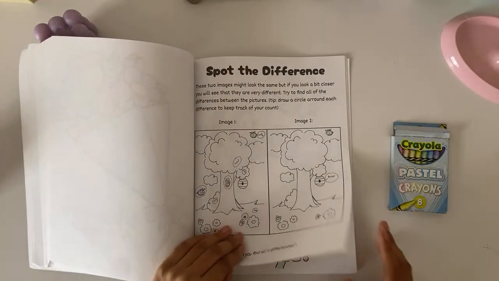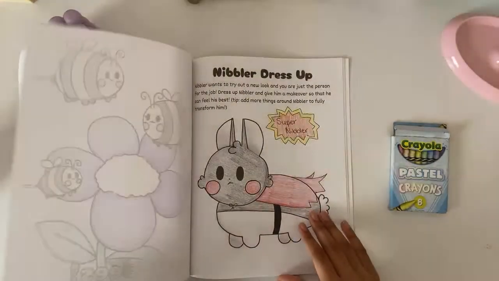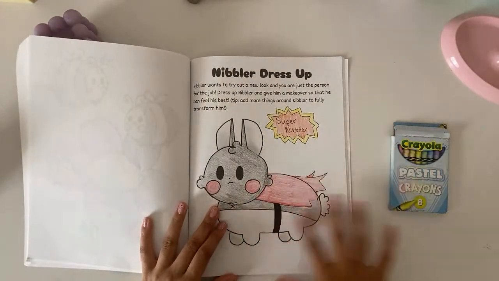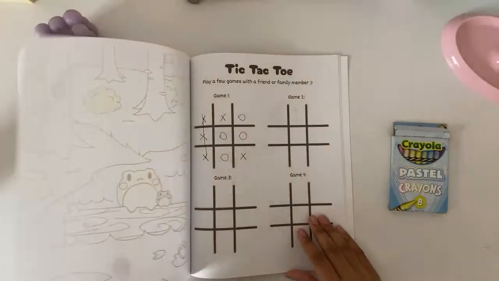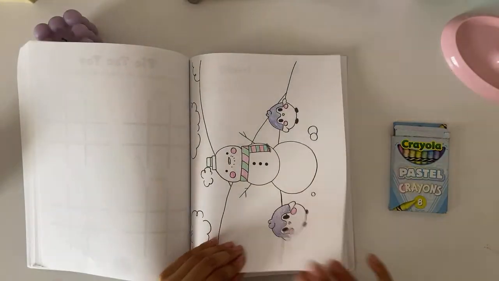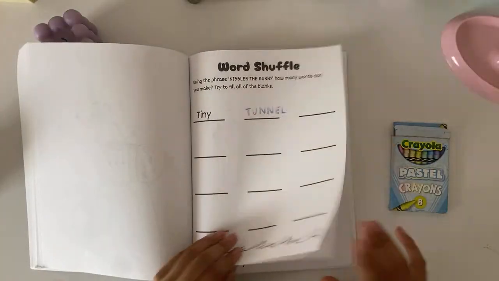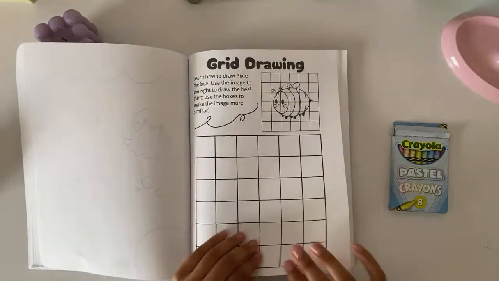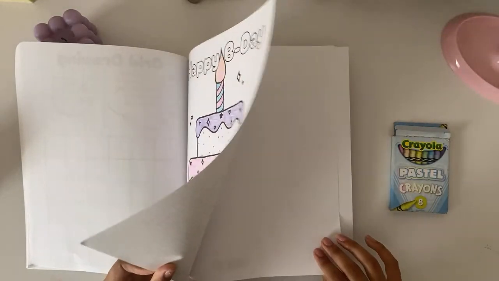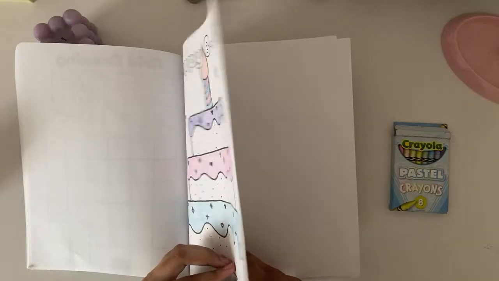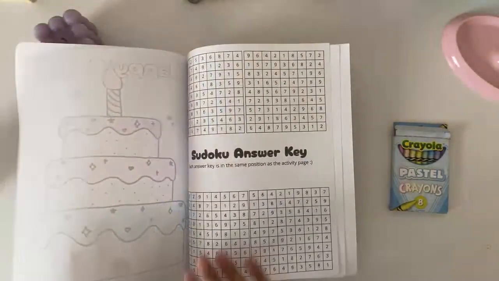But I'm really not sure what I'm going to color, because I've honestly started coloring a lot of them. Like I had activity pages like this one where you could dress up Nibbler, but a lot of them are just half finished. So we will see. Because I'm not sure if I have any completely blank ones anymore. I might have done them all.